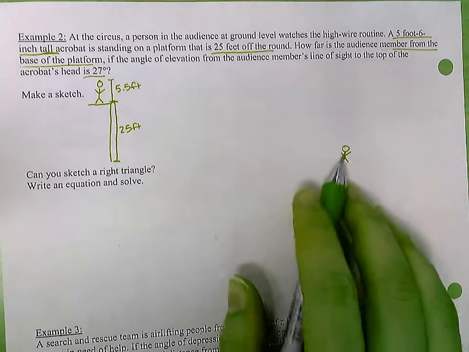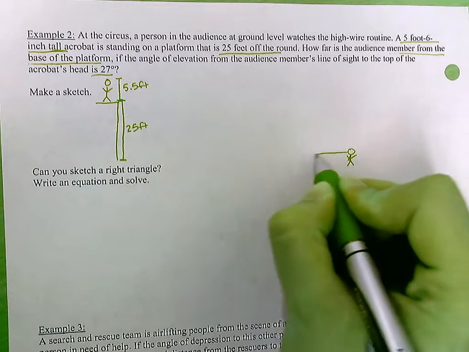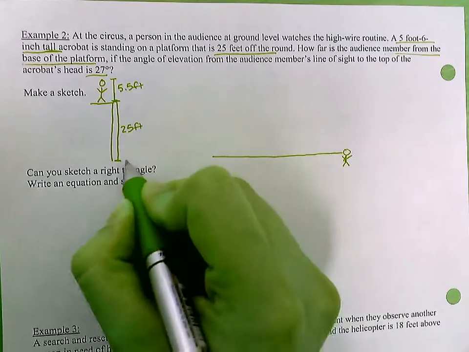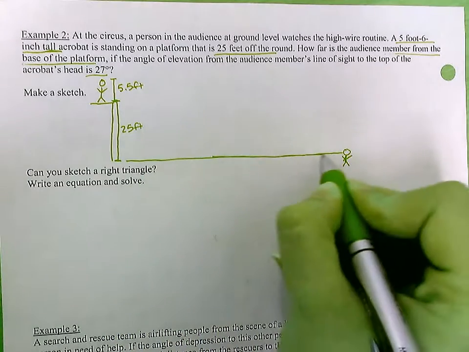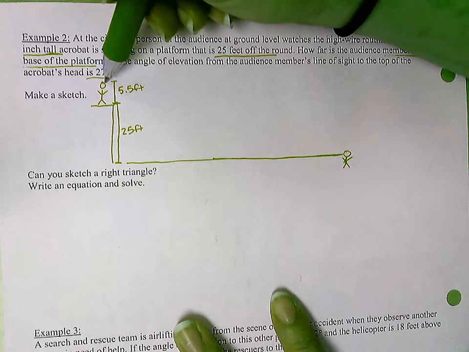Okay, so from the audience members' line of sight, our horizontal is at ground level, up to the top of this acrobat's head.